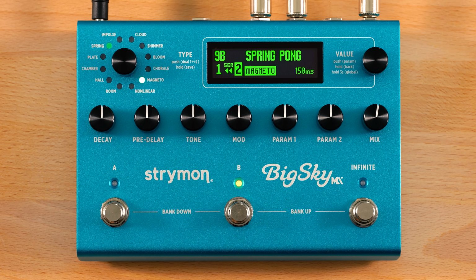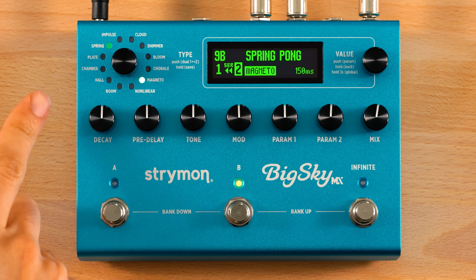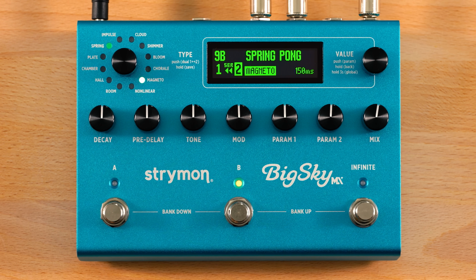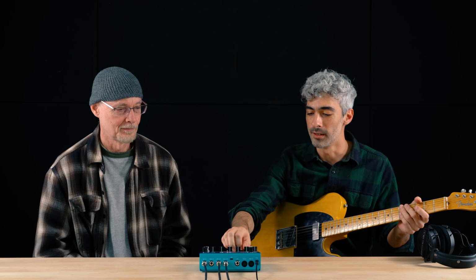So this is a cool example of a dual reverb patch where we're using Magneto, which gets into delay territory, into a spring, so you can get that cool slapbacky boogie woogie guitar sound all in one pedal.